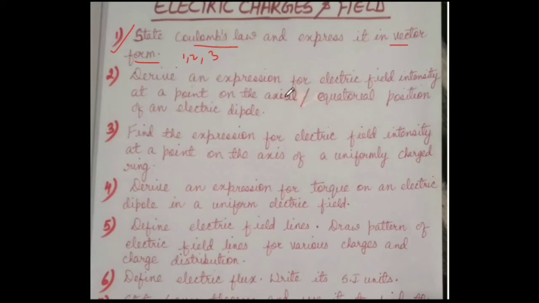Then derive an expression for electric field intensity at a point on the axial and equatorial position of an electric dipole. So you must know what is an electric dipole, then what is the electric field at a point on the axial and equatorial position of an electric dipole. This question is also very very important, and this generally comes in 5 marks, right?